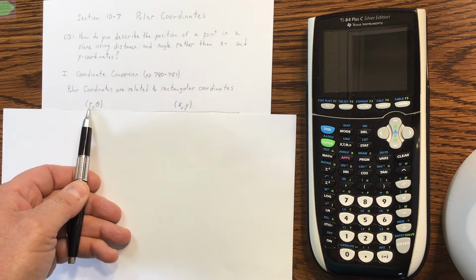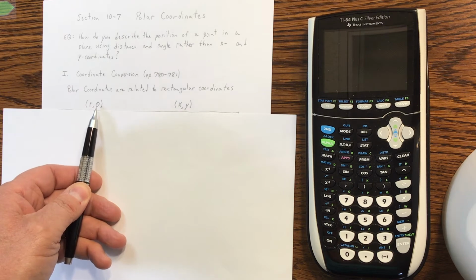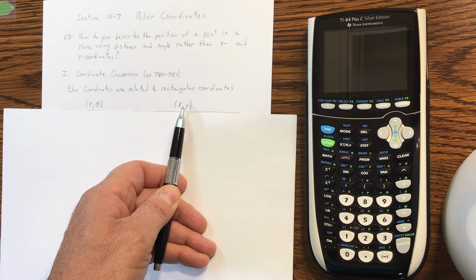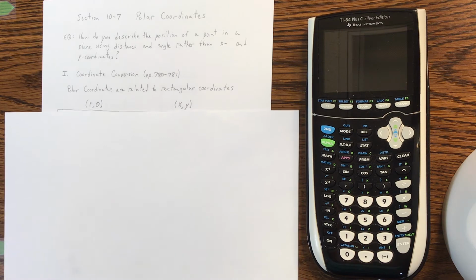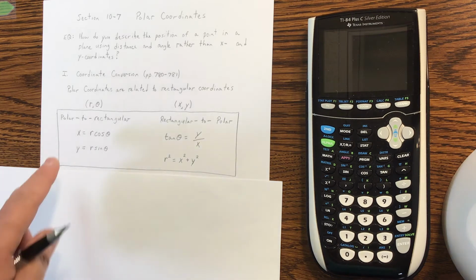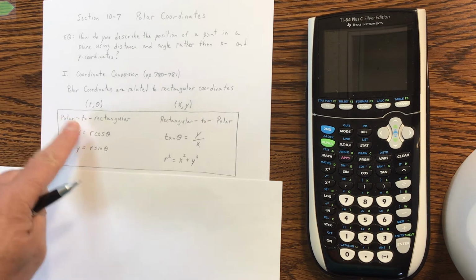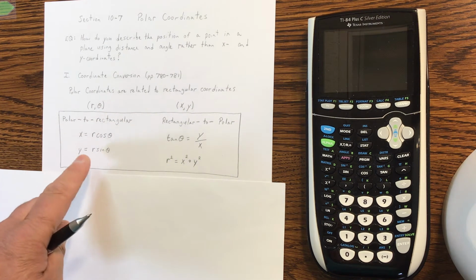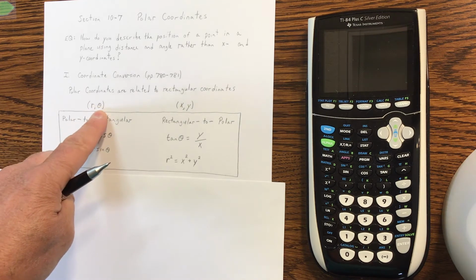Okay, so we need the radius, and we need to know what the theta is with respect to the unit circle. Then over here to the right, this is a rectangular coordinate. That's the same thing as saying a Cartesian coordinate plane. So this whole box right here is crucial to section 10-7. We're going to do some examples going from a polar coordinate to a rectangular coordinate, where you'll be given a radius and an angle measure.